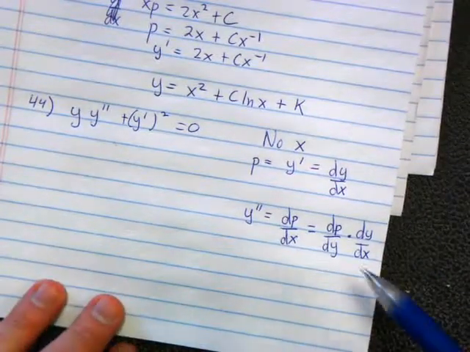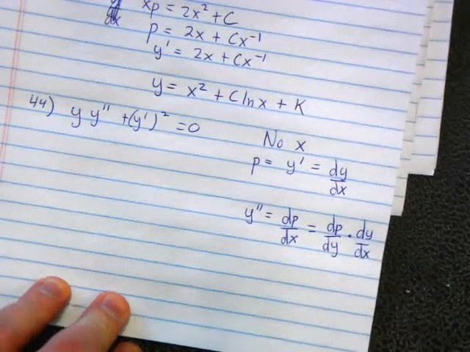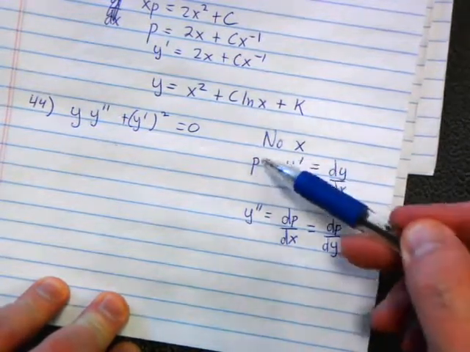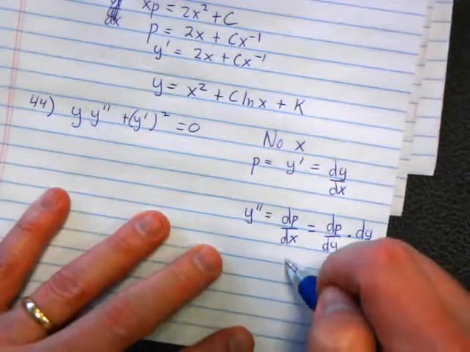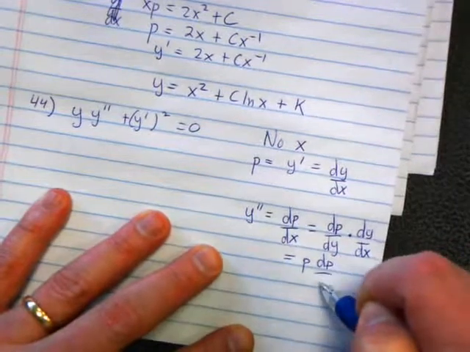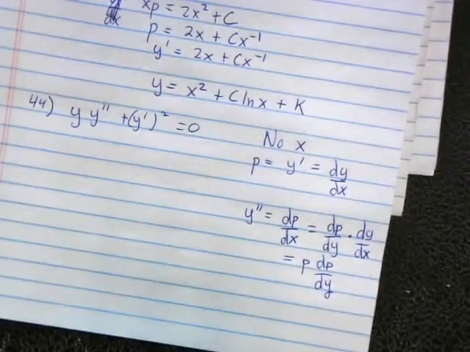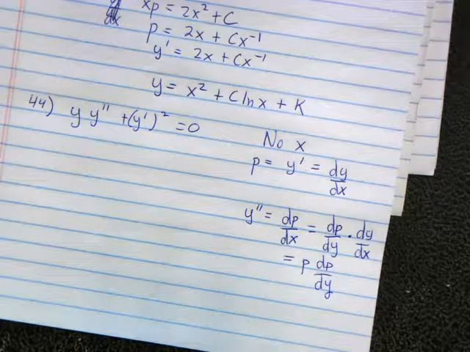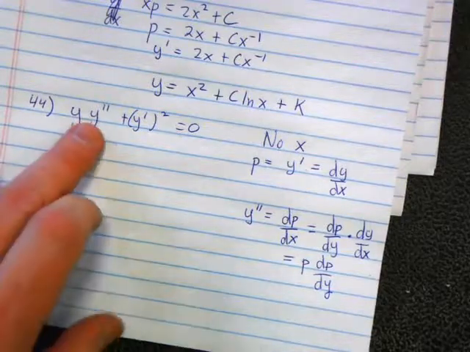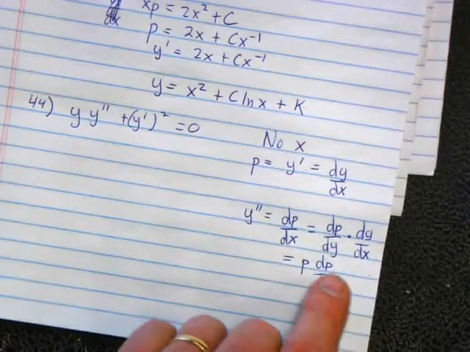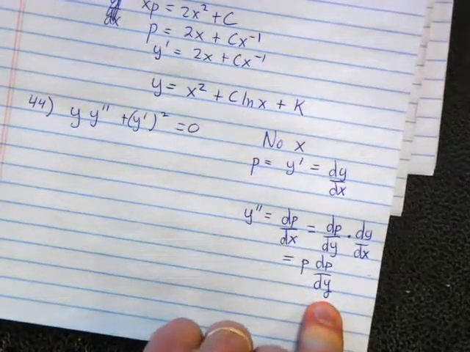Yes, you can think of them in terms of differentials. The dy's would cancel out. But what's dy/dx? Y prime, which is p. So y double prime, we're going to substitute with p dp/dy, so that everything will have p's and y's. We didn't introduce an x. The equation didn't start with an x. We don't want to sneak one in there. And once again, what should happen when you make these two substitutions, y prime is p and y double prime is p dp/dy, once again the equation should become separable or linear.